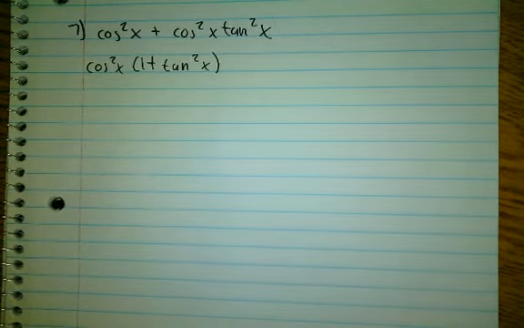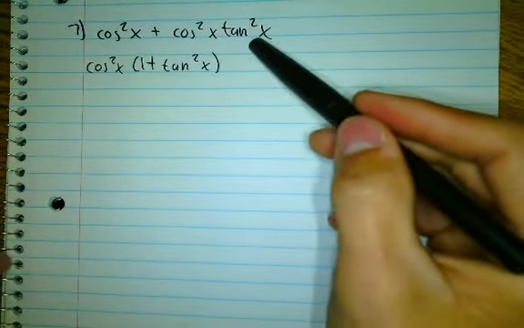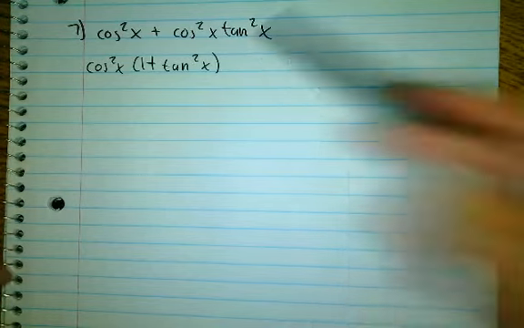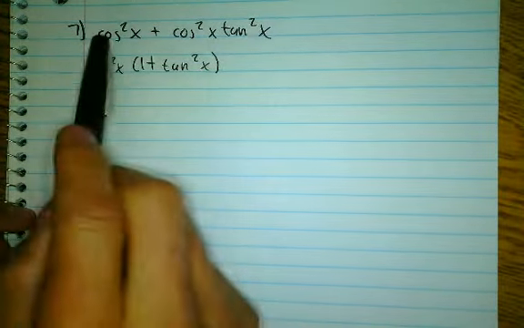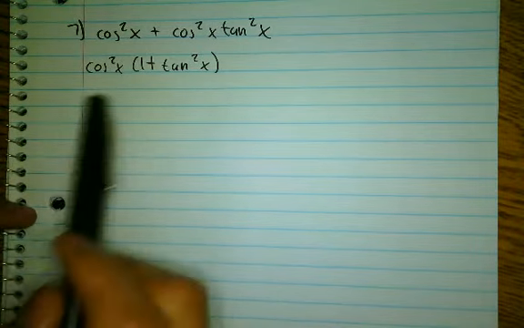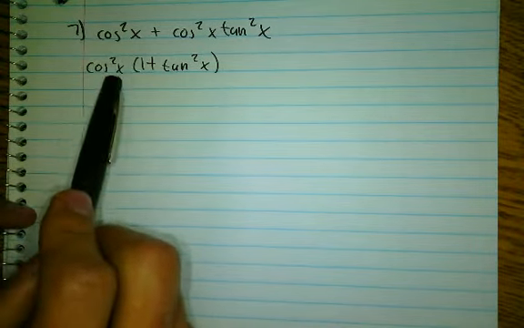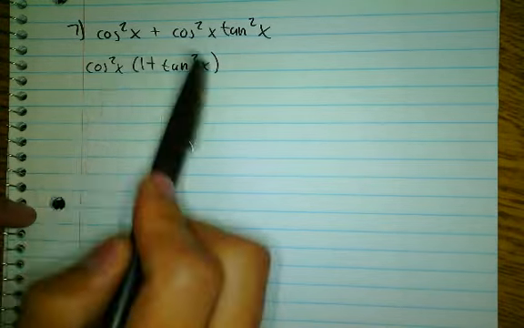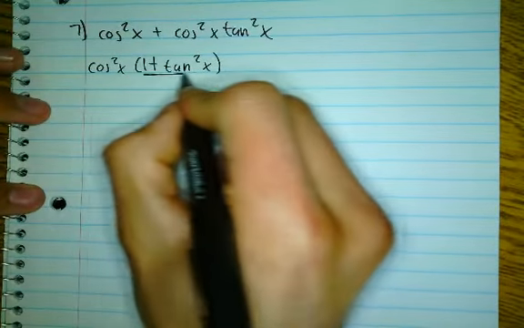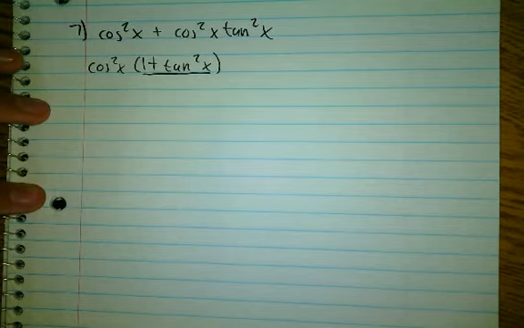Look, if you turn this into sine and cosine, you would have still gotten the same answer, but it would have taken you longer. First of all, I noticed that both of these terms have in common a cosine. I factor out a cosine. Cosine square x times 1 gives you that, and cosine square x times that gives you back that. Are we cool? The reason why I did this is because this looks like something that I know. Go back to your identities. What is that equal to?